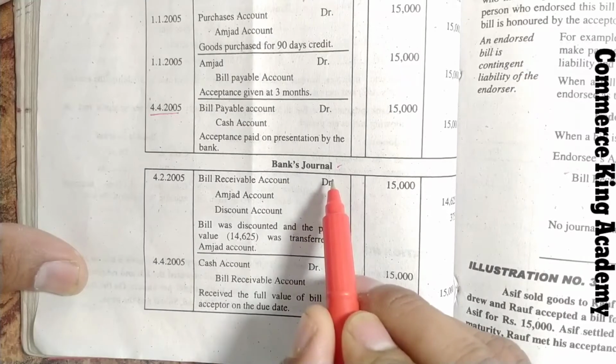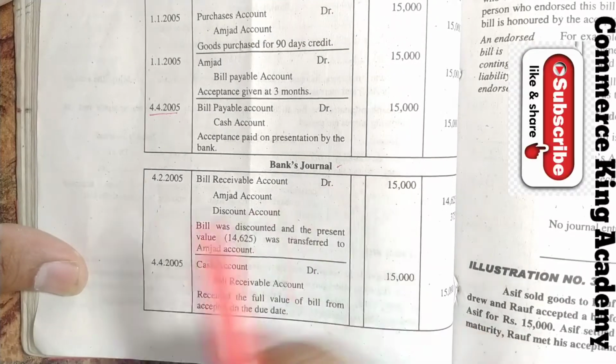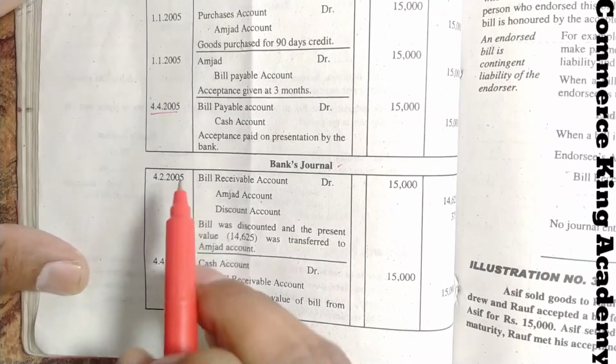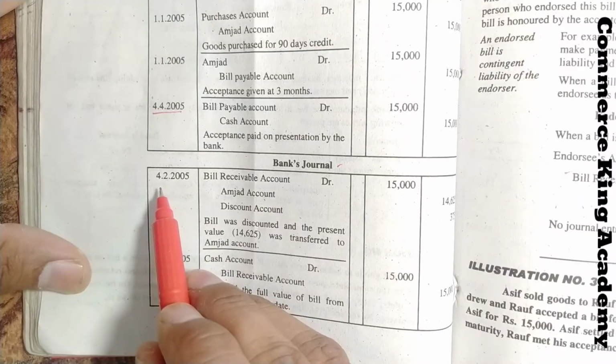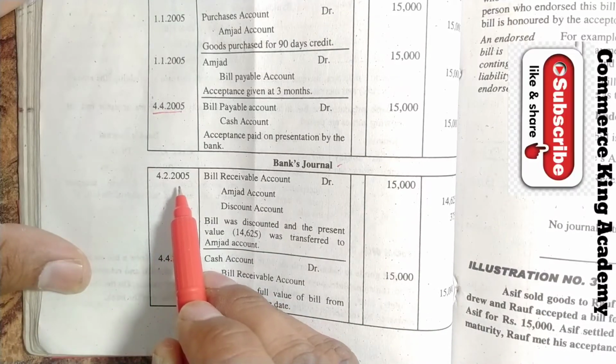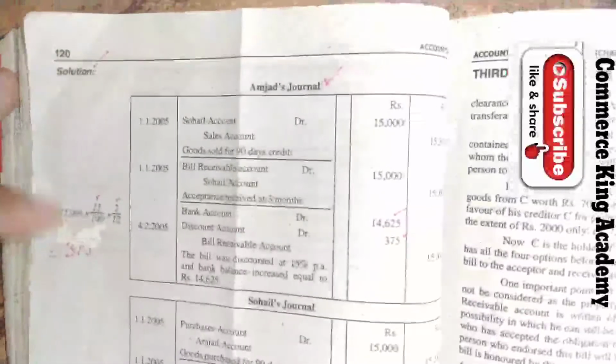Alright, so this is our last party of the bill of exchange, which is the bank. So in the bank's journal, we will make entries in this way. You can see here on date 4th February 2005, Mr. Amjad discounted the bill from the bank.